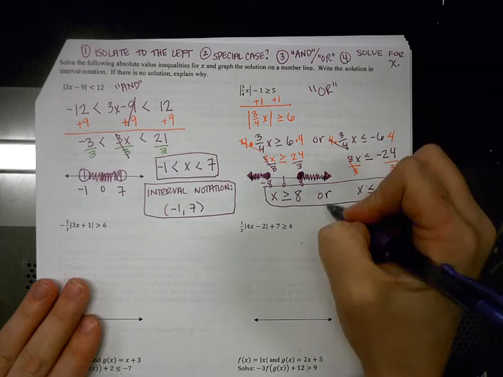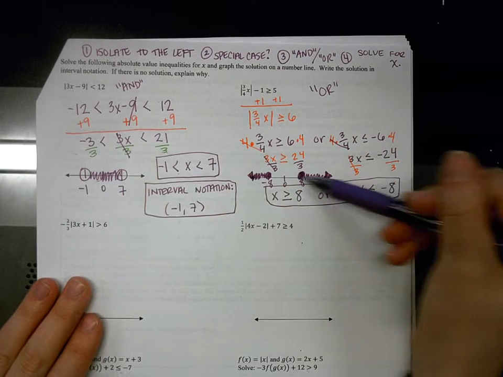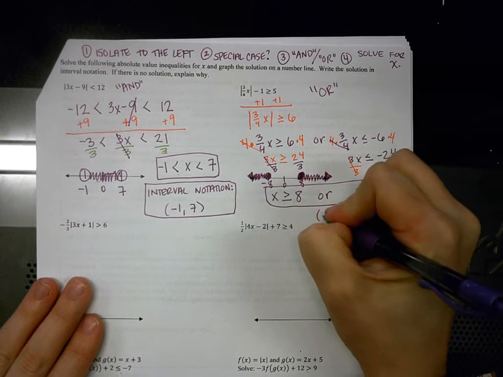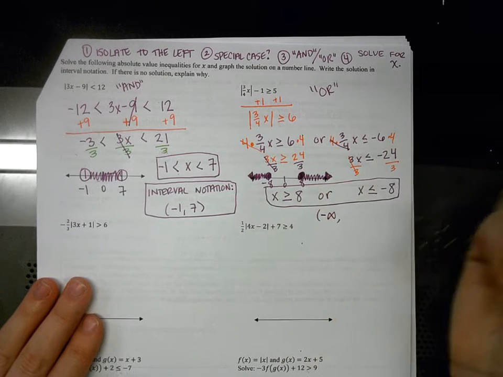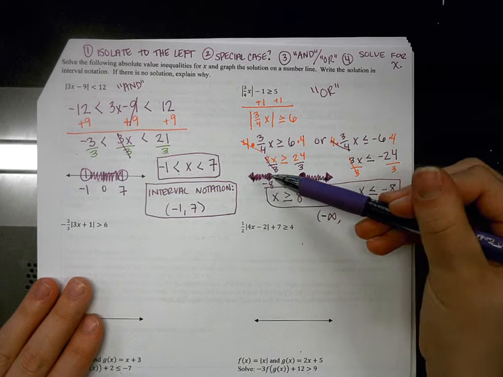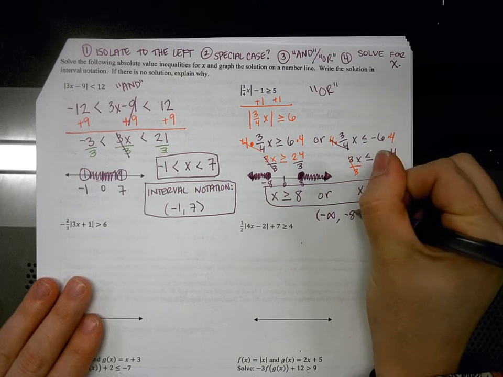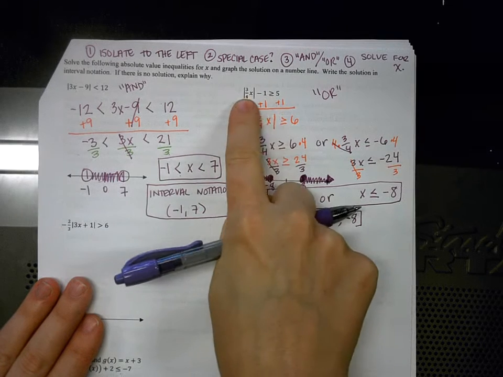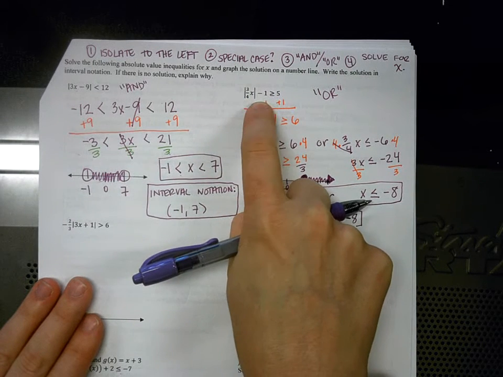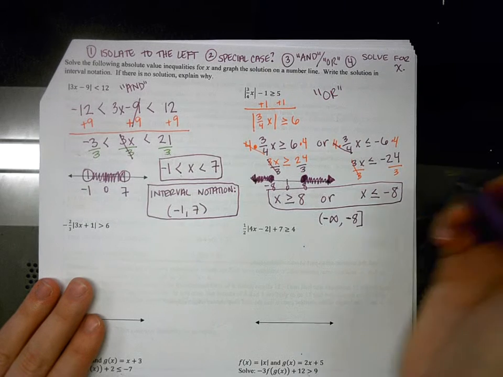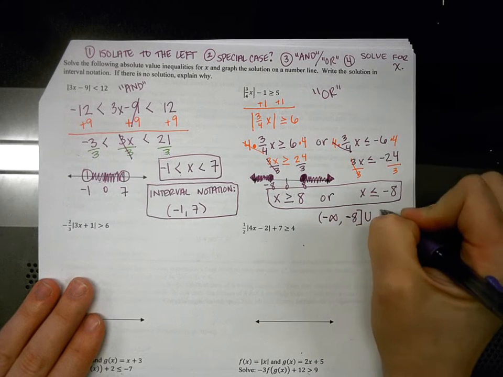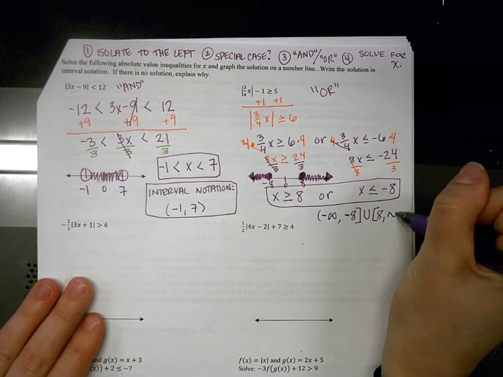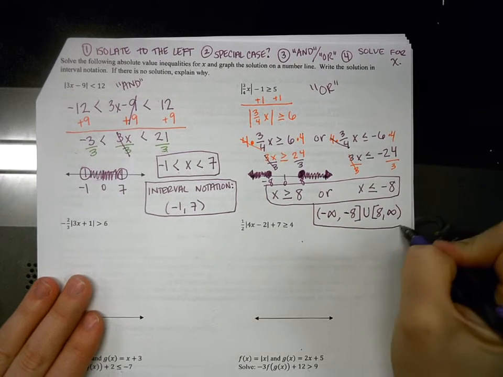Interval notation over here. Let's look at our number line to determine this. What's my lowest value? -infinity. And that goes all the way to -8. Can you have a point at -8? Yes. X can be equal to -8. You could plug in -8 and it would give you 5, which is equal to 5. But we need to keep going on the right-hand side. Where do we pick up at? +8 and goes to infinity. So this is your interval notation for number 2.